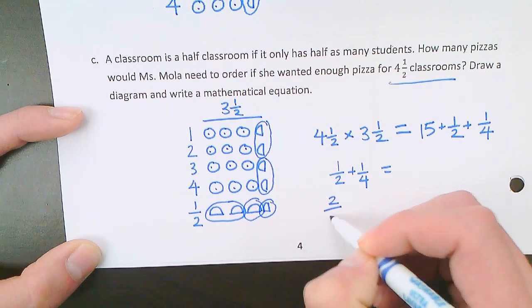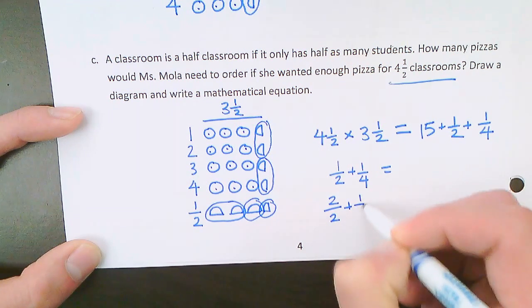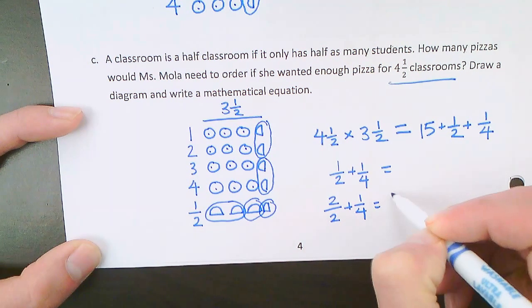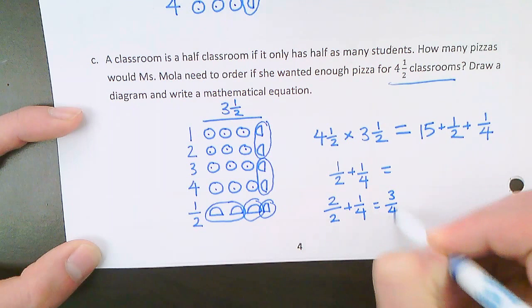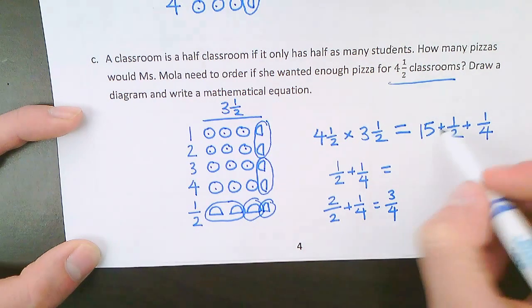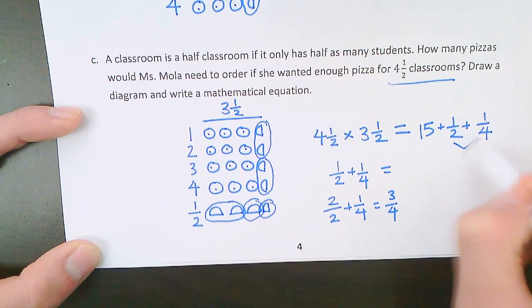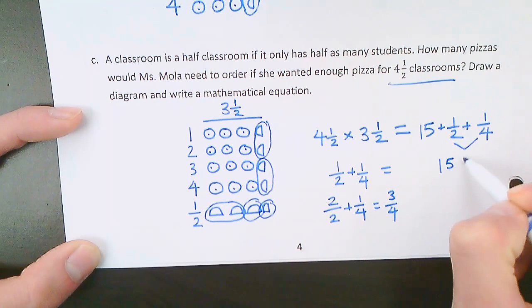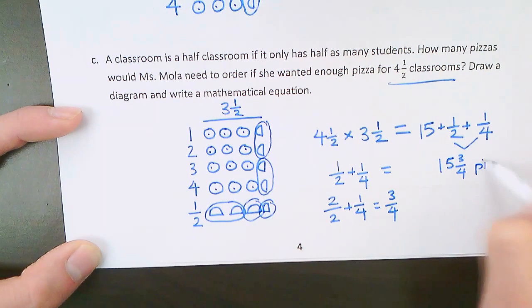So I'll change it to 2/4 plus 1/4, and that gives me 3/4. So then this becomes 15 3/4 pizzas.